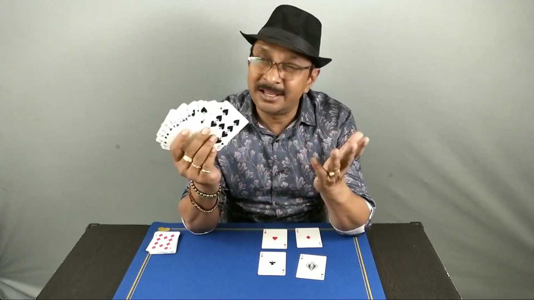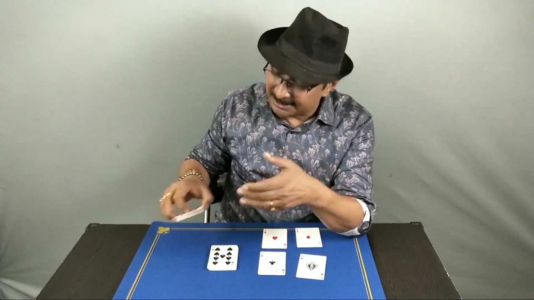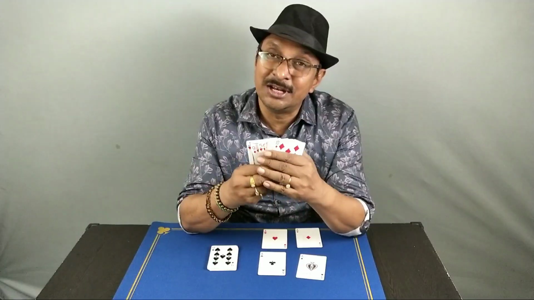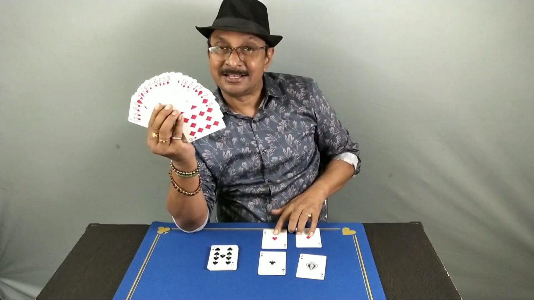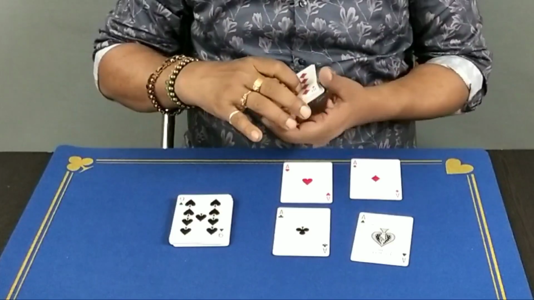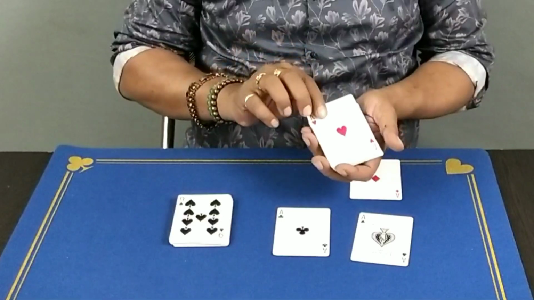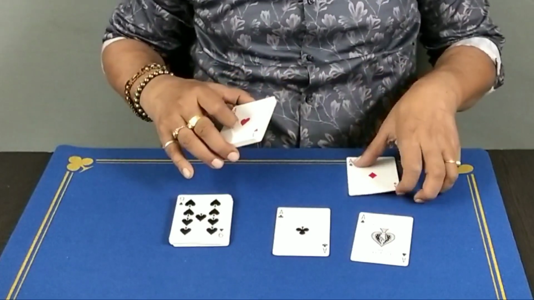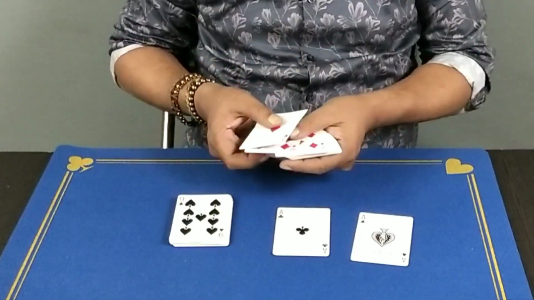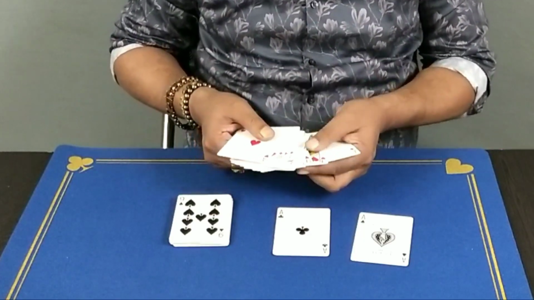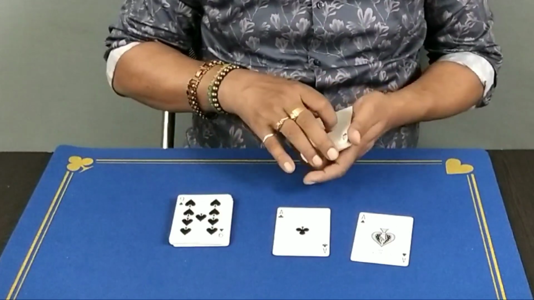All the black cards, they're in any random order, doesn't matter. And similarly, the red cards are also in any random order, doesn't matter. Only the red aces are taken out. Now the setup is very simple. You take the red pile and put 1 ace at the face and 1 ace at the bottom. So ace followed by the random red cards, and finally you have the other red ace.